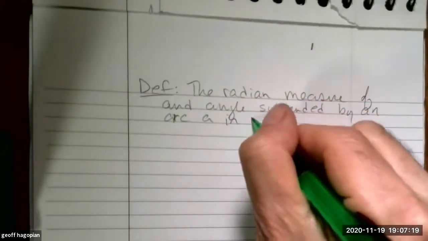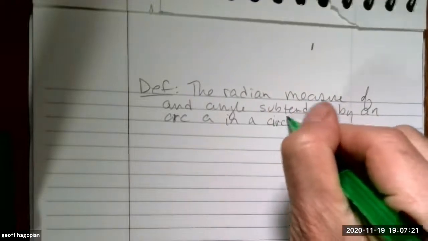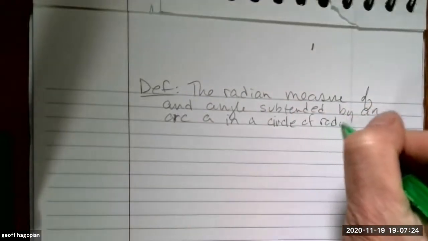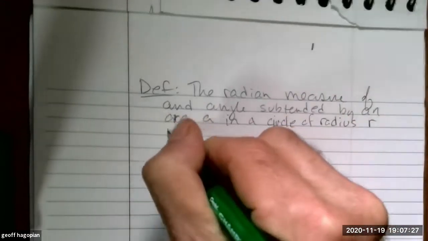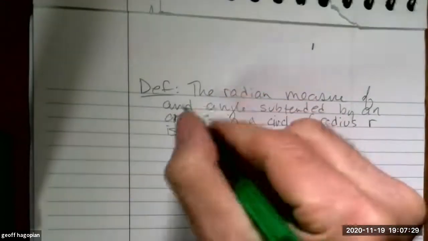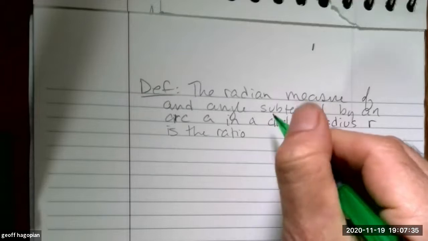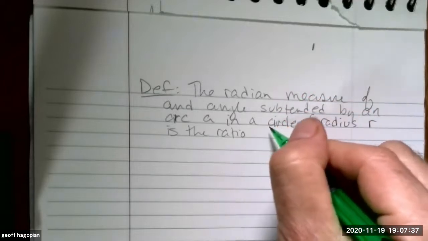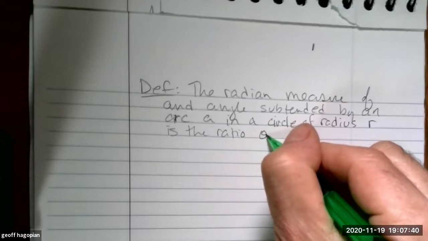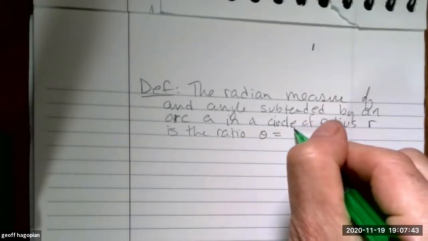So the radian measure of an angle subtended by an arc A in a circle of radius R is the ratio of A to R, and we'll call it theta. And so let's draw a picture of that. Here's a circle.